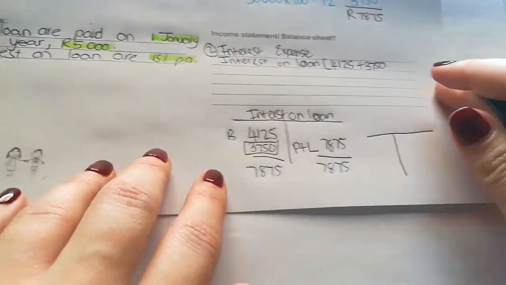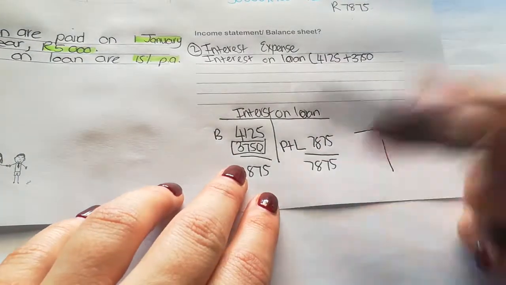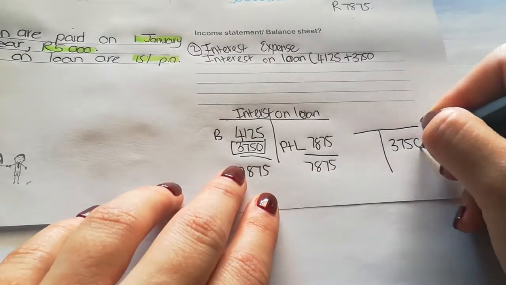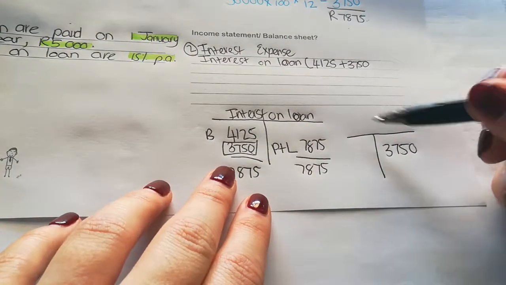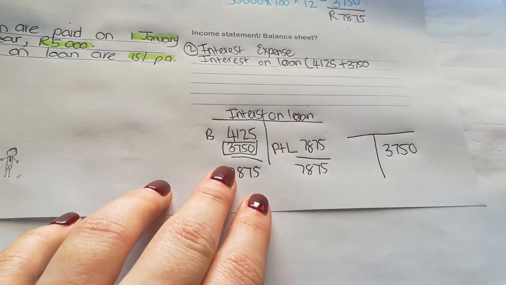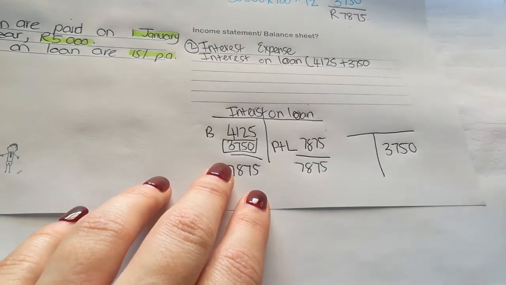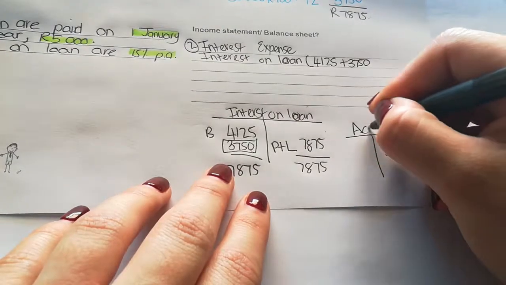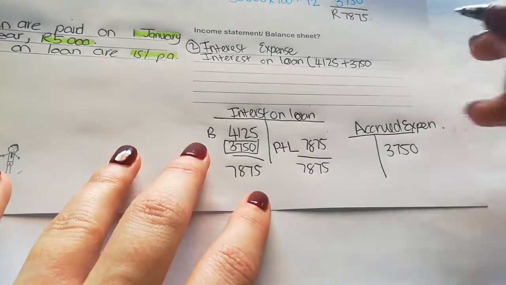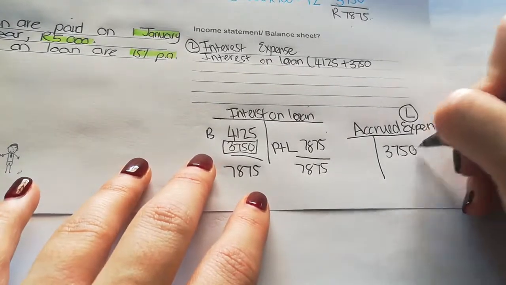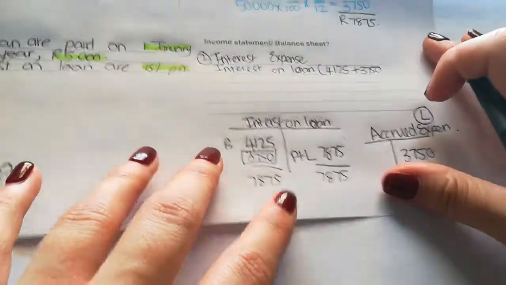So I need a new T account. If I debit it there, then I need to credit this side, and now I need to find out which account it is going to be. So interest on loan is an expense, so it's either accrued expense or prepaid expense. I have not prepaid it, so I haven't paid it in advance. So this is then accrued expense, which is a liability. I owe that money. I still need to pay that 3,750.